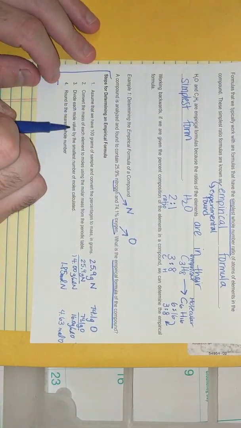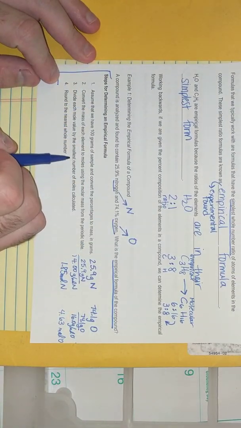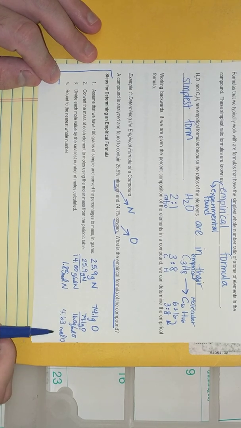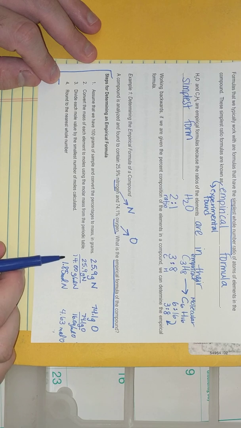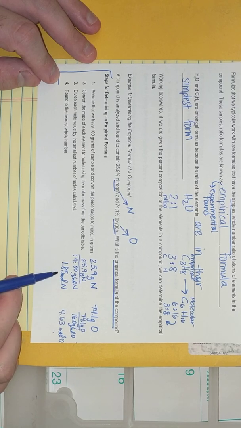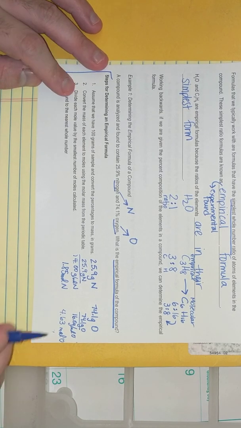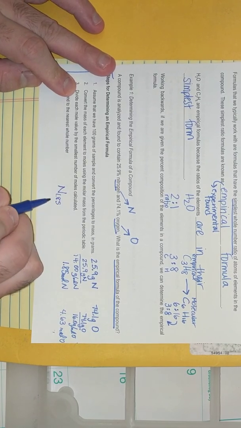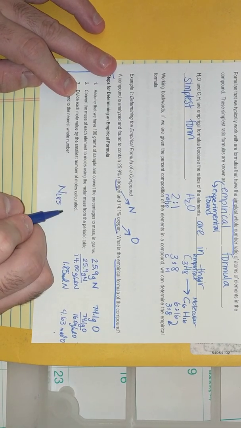And then it says divide each mole value by the smallest number of moles calculated. So I have 1.85 moles of N, 4.63 moles of O. Between the two of them, my 1.85 is the smallest. Watch how I do this. I write N 1.85 like I'm writing a subscript for a formula. It's fake.